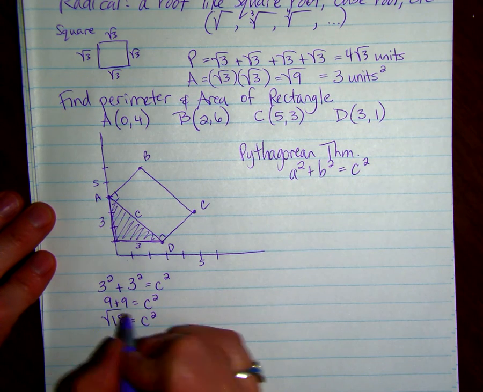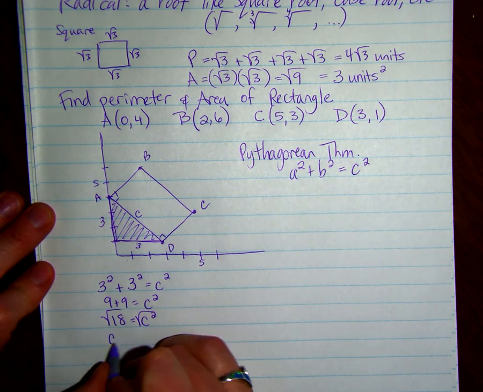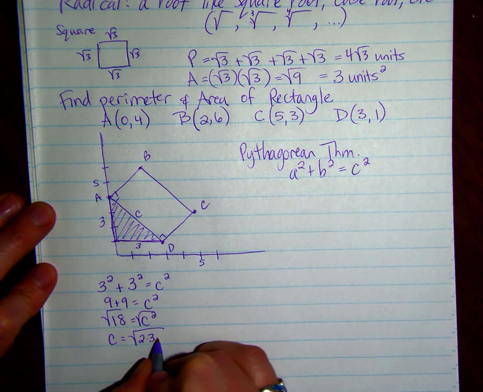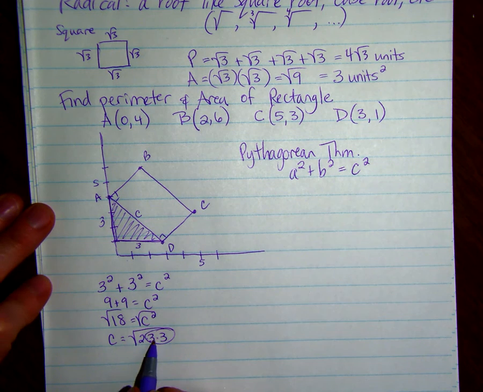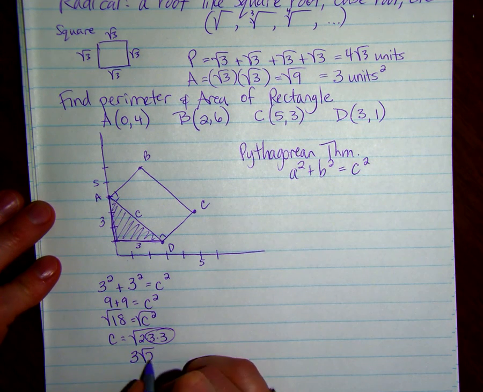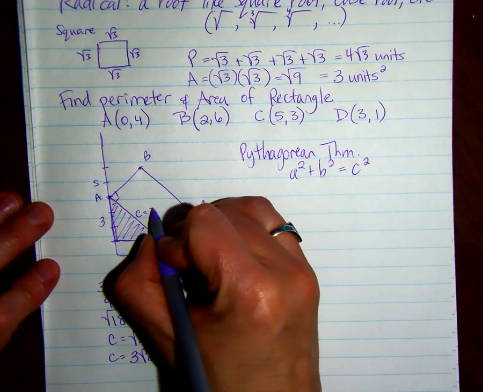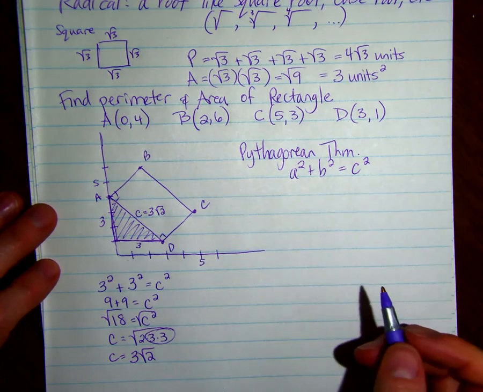So if we took the square root of both sides, we would have C equals the square root of 18, which is 2 times 3 times 3. We have a double. Square root of 9 is 3, so we have 3 root 2. Now that's the length of C, so I'll write it right here.